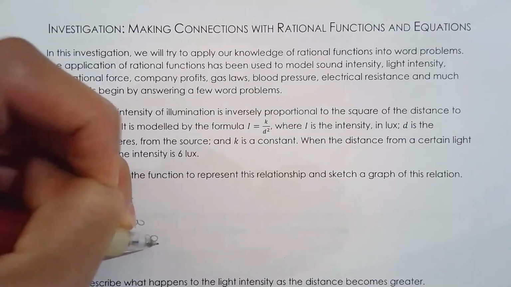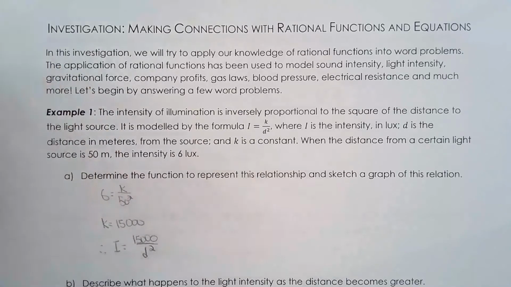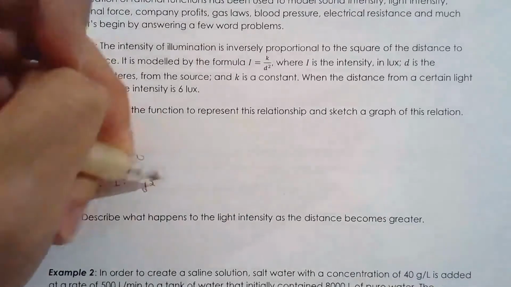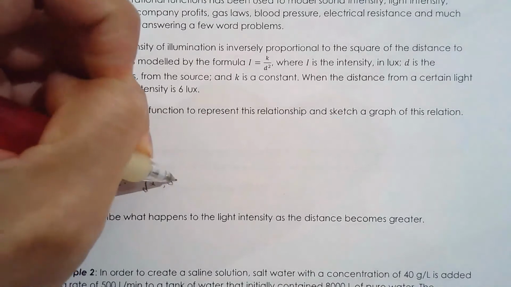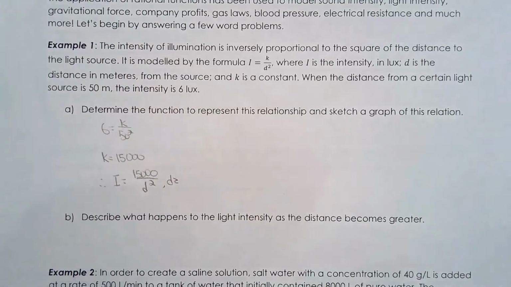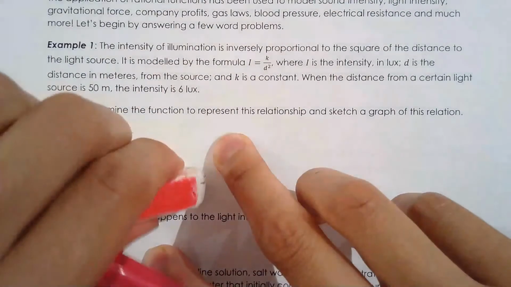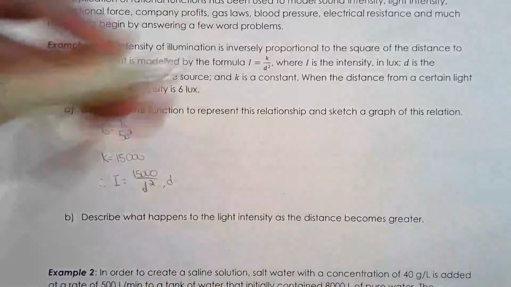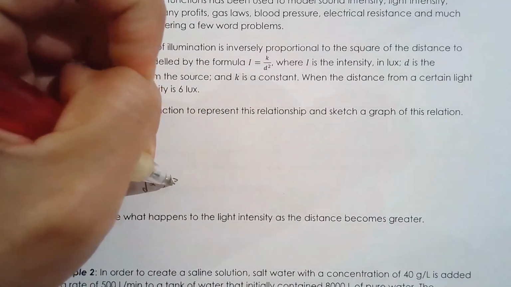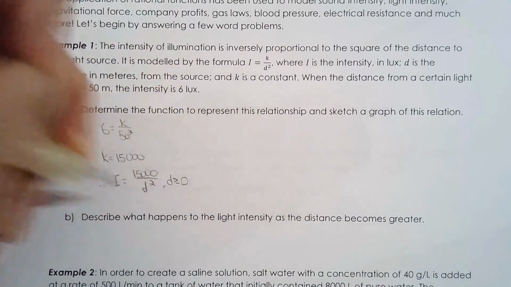So I equals 15,000 over d squared. This is just your reciprocal of a quadratic, something that you're very good at. And I'm going to add a restriction that the distance is greater than 0. You know, we'll say greater than or equal to 0. It doesn't really matter, because at 0 it's undefined anyways.